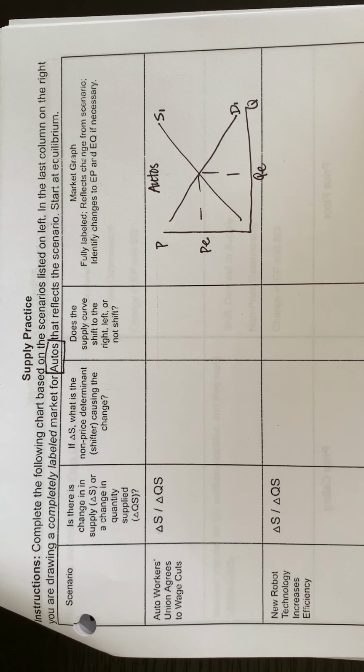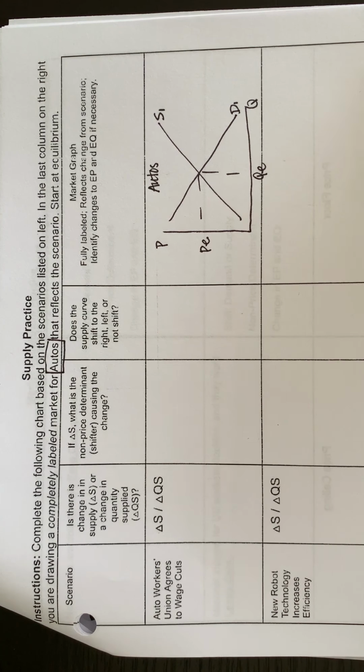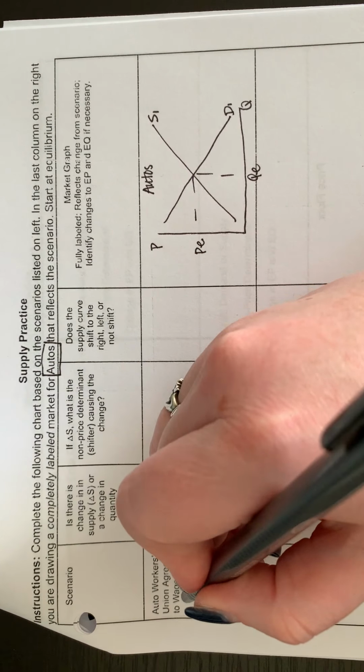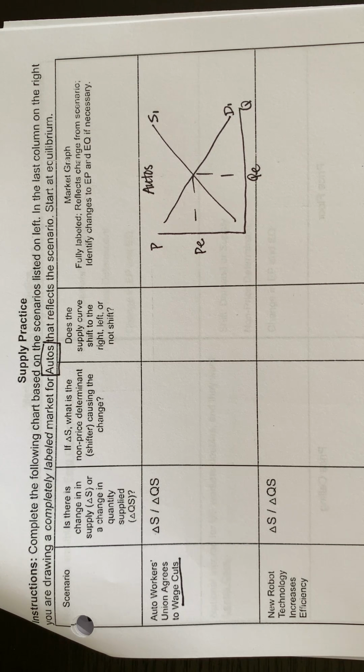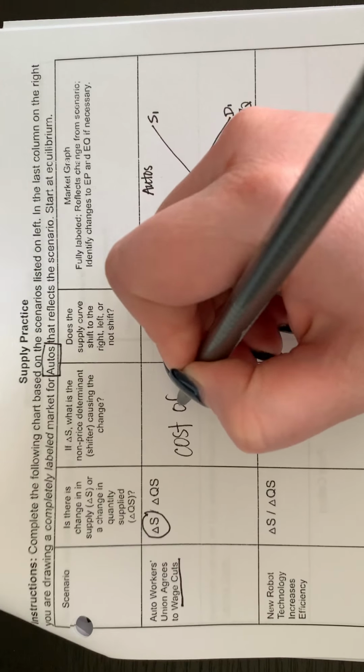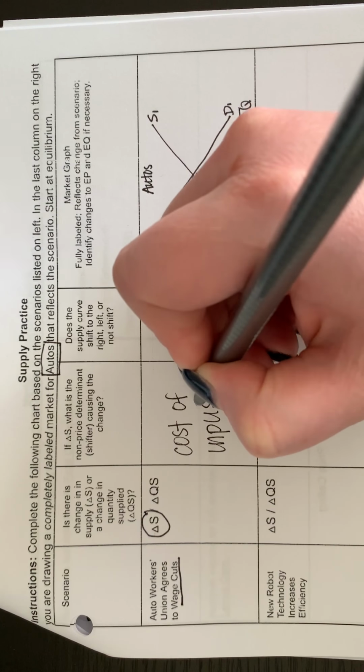So our scenario, auto workers union agrees to a wage cut. So we have a wage cut, meaning it is not as expensive to pay our workers. And wages is a cost of input. So if our wages have gone down, and again, we're talking about supply, that means we as a producer can hire more people to make more autos. So this is a change in supply question because it is a cost of input. Wages is a cost of input.